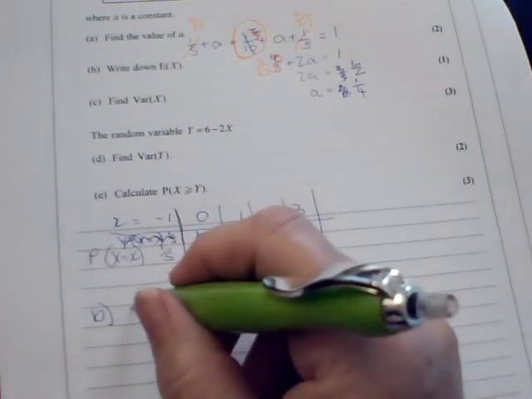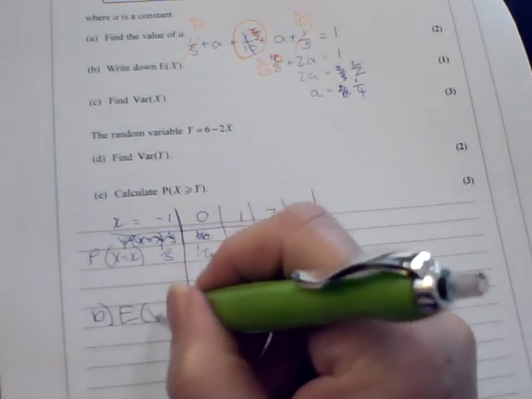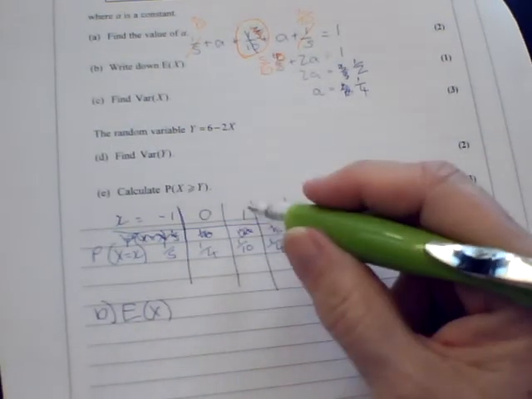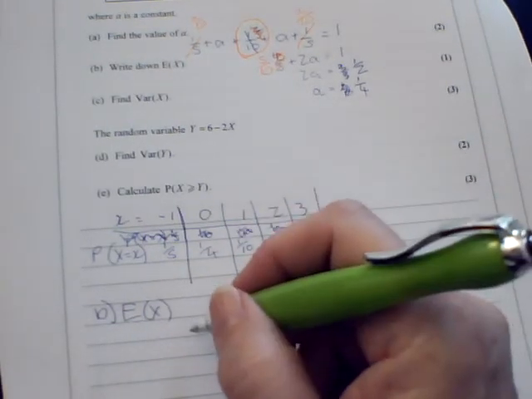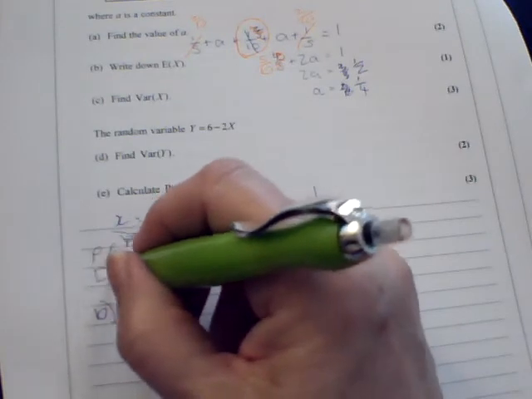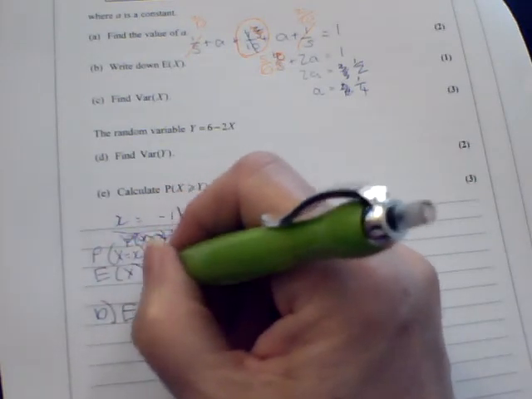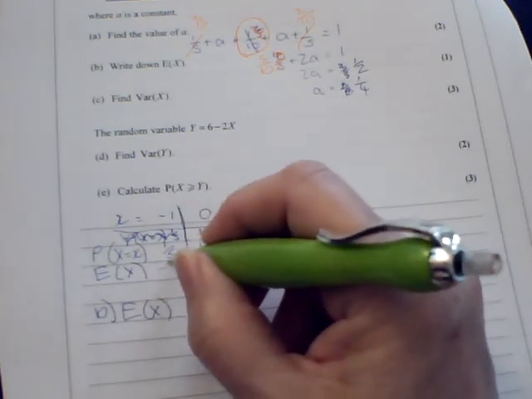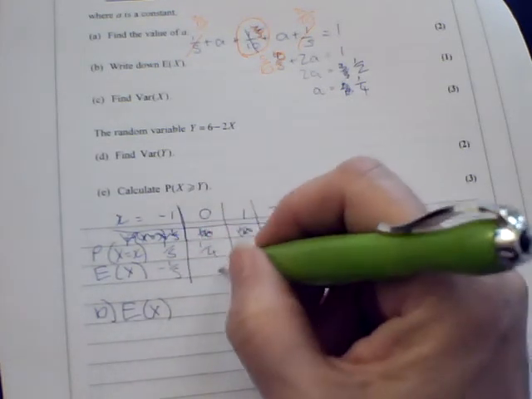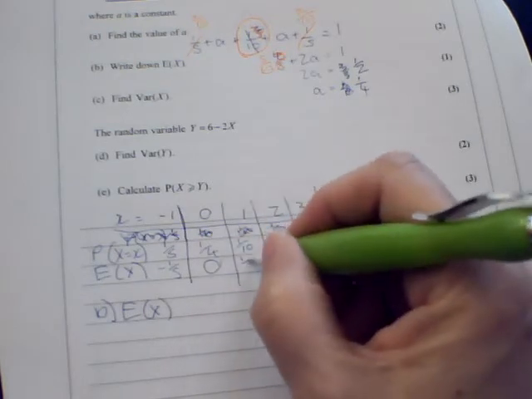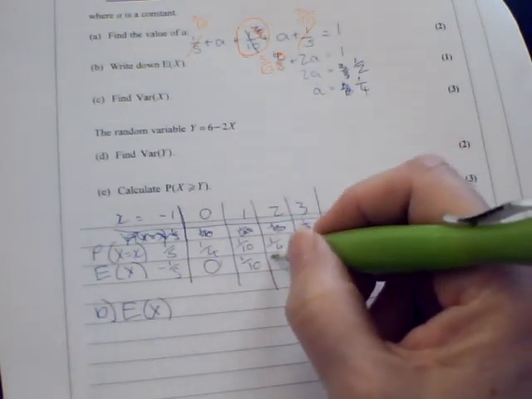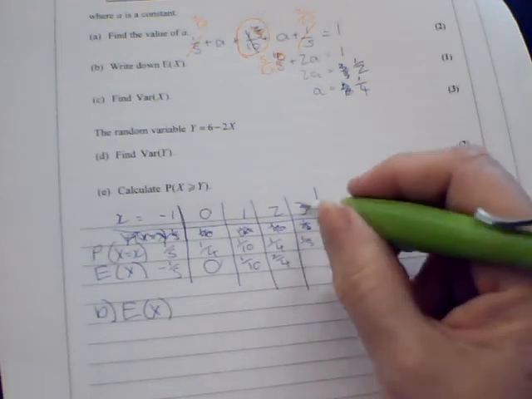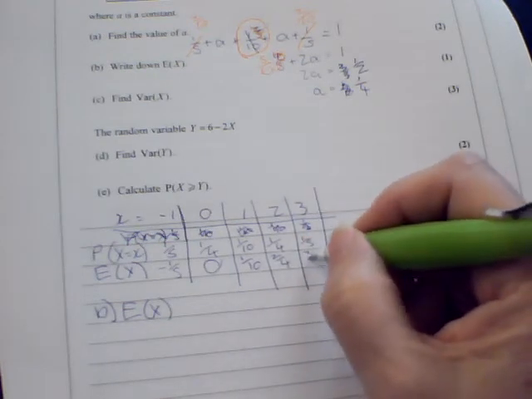Write down the expected value of x. Well, actually, because it's symmetrical, I know it's going to be 1, but we'll work it out anyway. So we've got the expected value of x here. So we've got -1 times 1/5 is -1/5. 0 times 1/4, 1 times 1/10 is 1/10. 2 lots of 1/4 is 2/4, and 3 lots of 1/5 is 3/5.